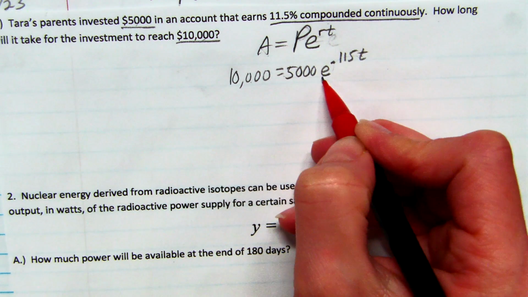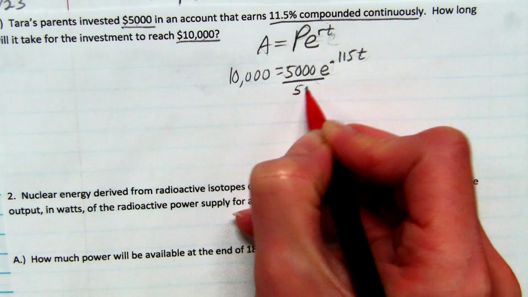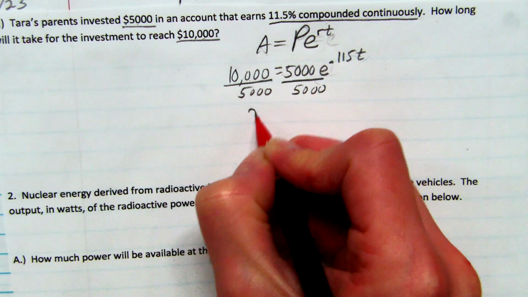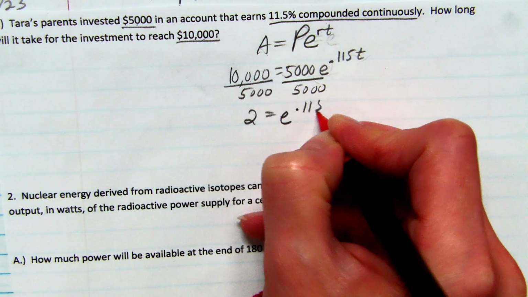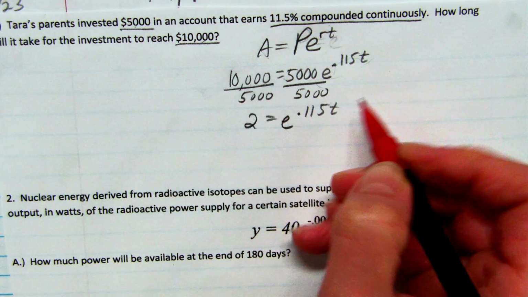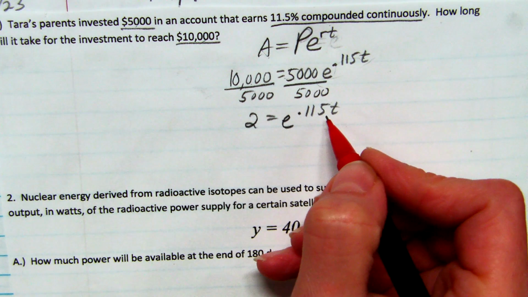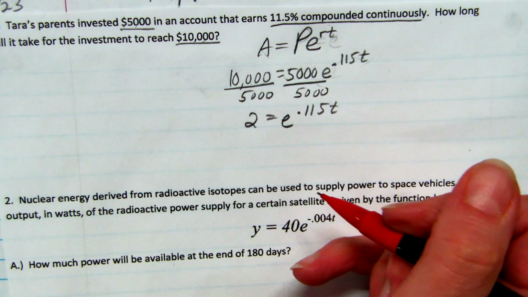So the first thing you want to do is get the part with the power by itself. So we want to get the e part alone. So we're going to divide both sides by 5,000, and we end up getting 2 equals e to the 0.115 t power. So remember, when we write these in log form, we end up with natural logs.